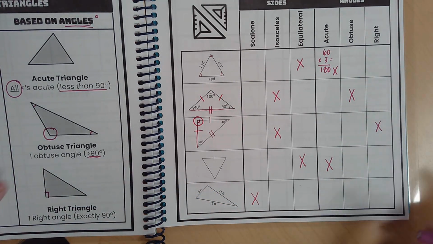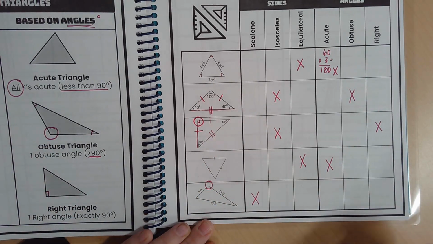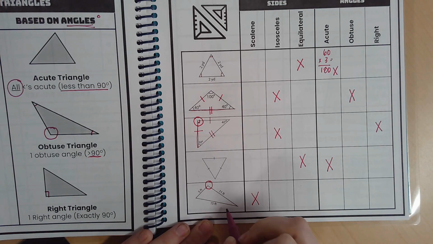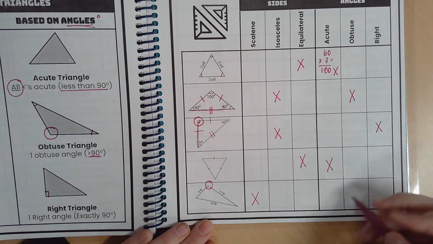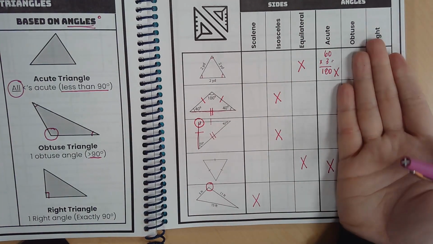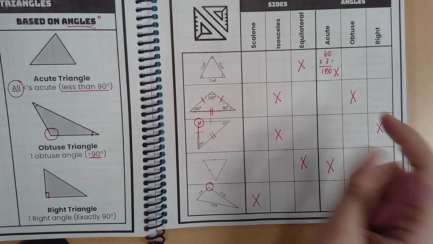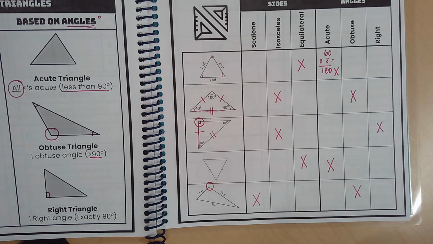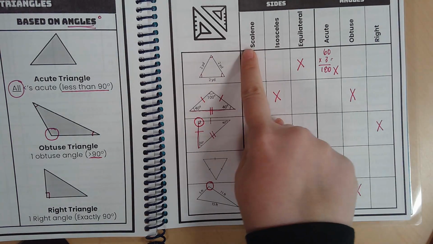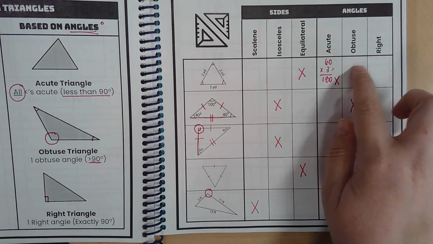So that means it's obtuse right here, which means that these are going to be acute, but that makes it an obtuse triangle. So you just look at, are we talking about sides or are we talking about angles? That helps you narrow down, and you can usually have a measure of each. So you usually can tell, is it scalene, isosceles, equilateral, which has to do with sides, or is it acute, obtuse, or right?